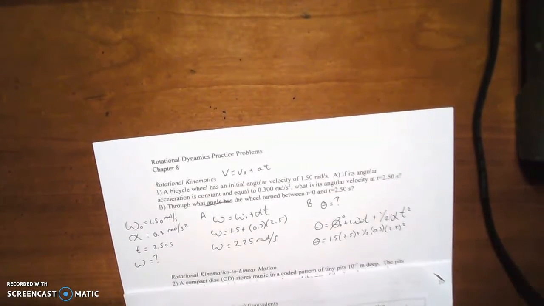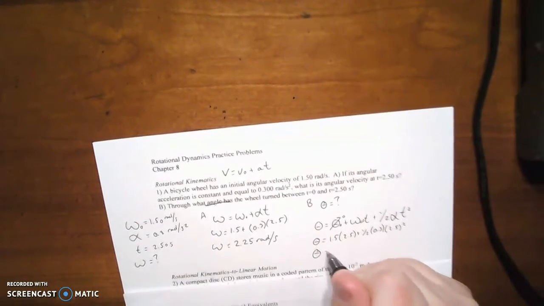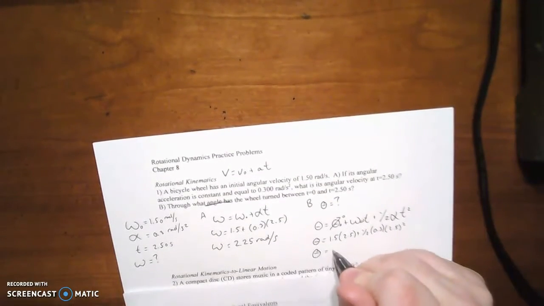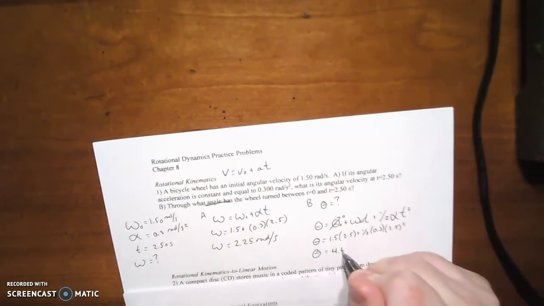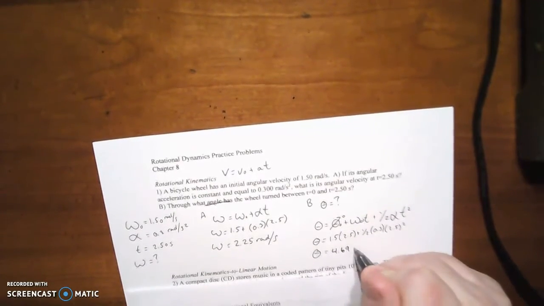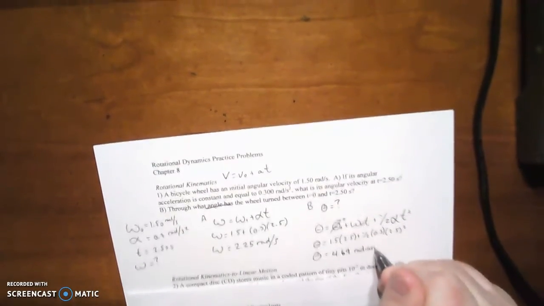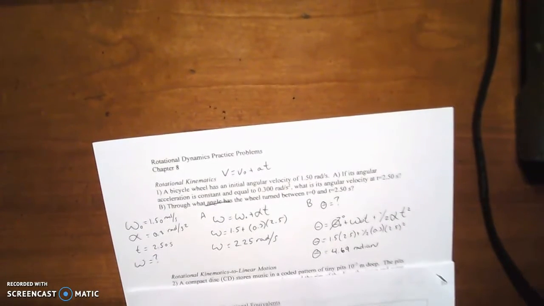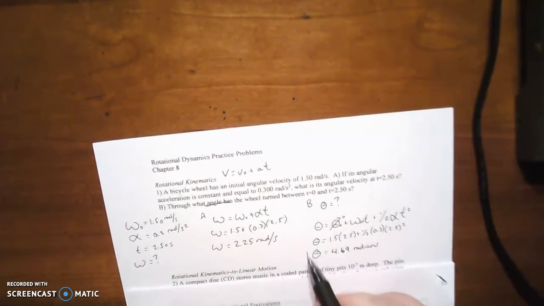And this is already solved out for us, no algebra necessary, and we wind up getting an answer of theta equals 4.69 radians. And once again, if you feel like you want to convert that back into degrees, you're welcome to do so, but the radian answer will be sufficient.